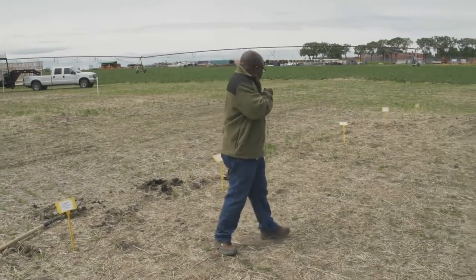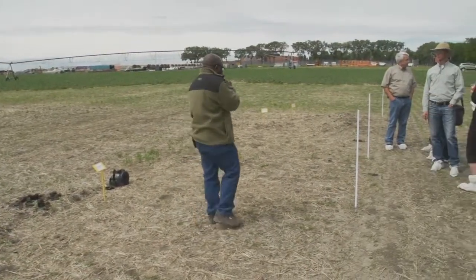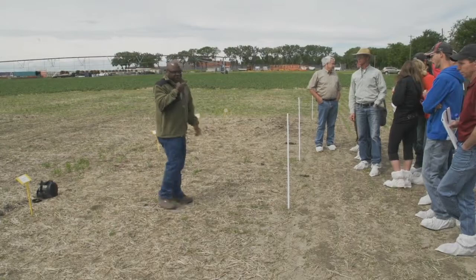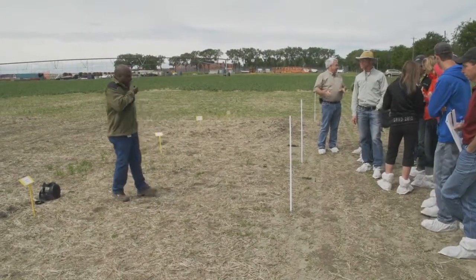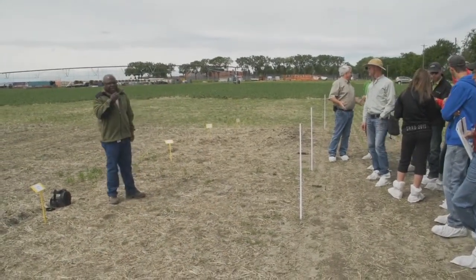Okay, the other thing I wanted to show you here, which is why I asked about anybody who grows dry beans, is what happens when we apply nitrogen fertilizer.